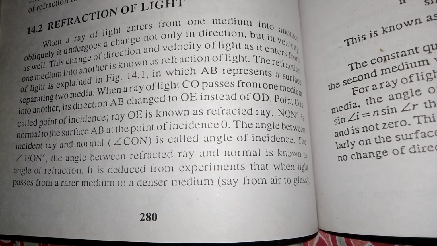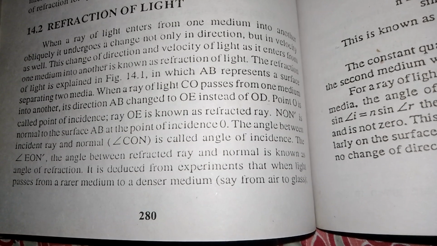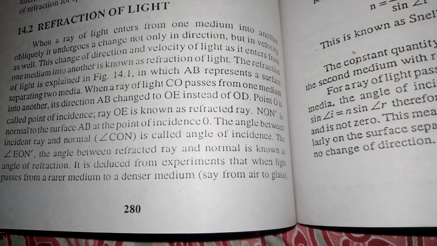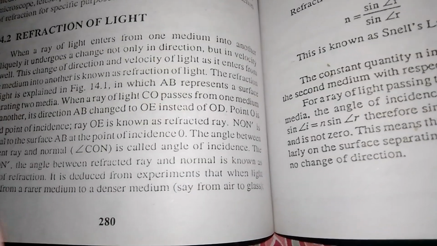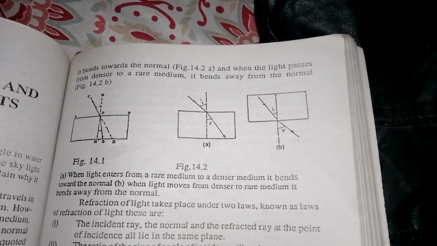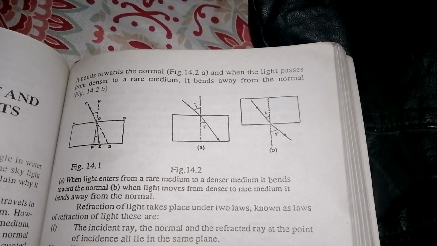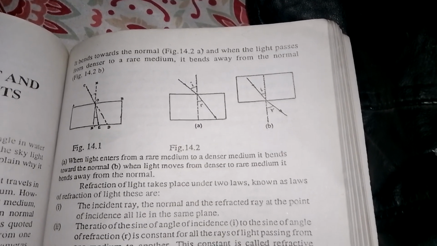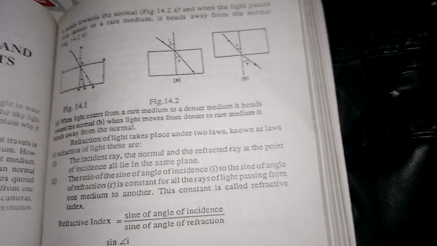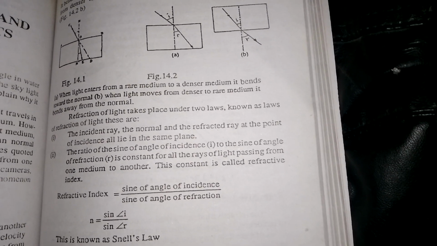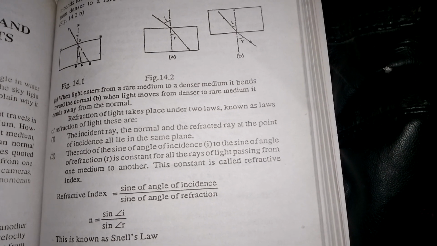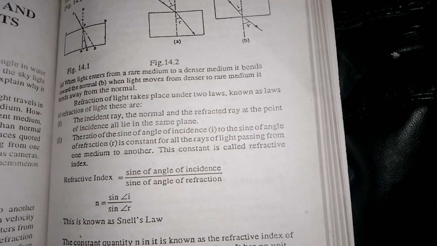It is discovered from experiment that when light passes from a rare medium to a denser medium, say from air to glass, it bends towards the normal, and when light passes from a denser to a rare medium, it bends away from the normal. When light enters from a rare medium to a denser medium, it bends towards the normal. When light moves from a denser to a rare medium, it bends away from the normal.